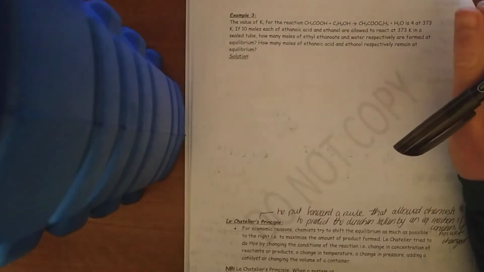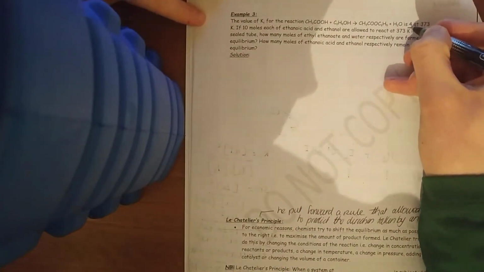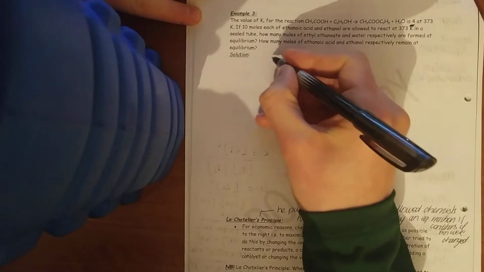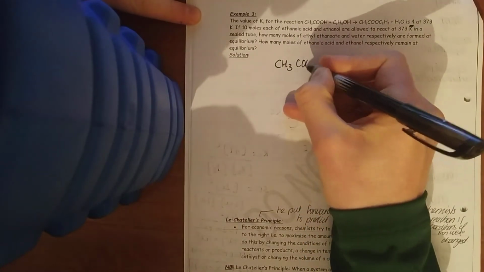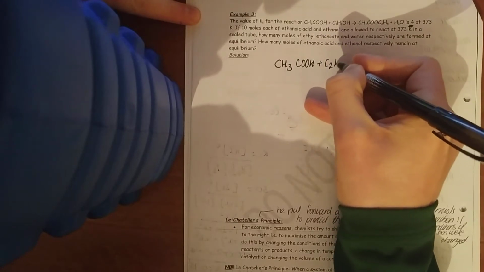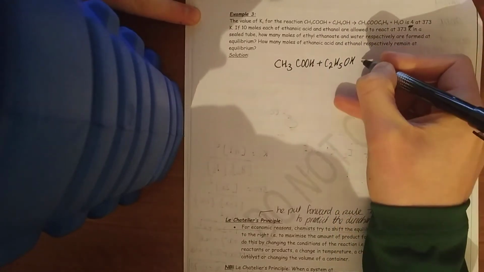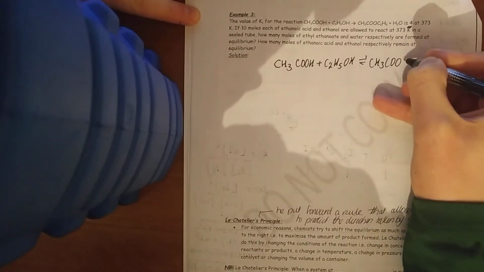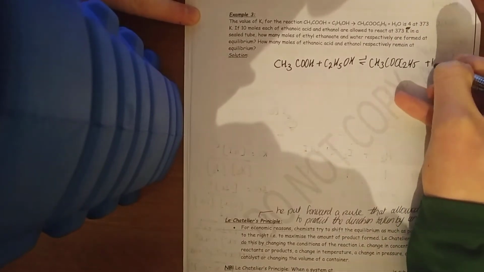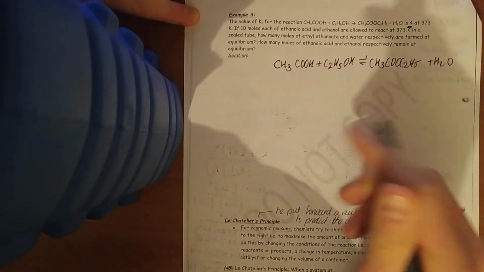So if the value Kc for the reaction is 4, so this time they give you the 4, but start as you mean to go on. Write down your equation, CH3COOH plus C2H5OH, and by all means pause the video, try this one yourselves. CH3COOC2H5 plus H2O. And there we can see our acid and alcohol giving us the ester and water.